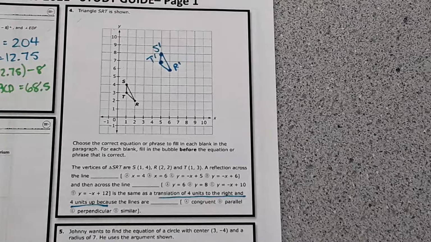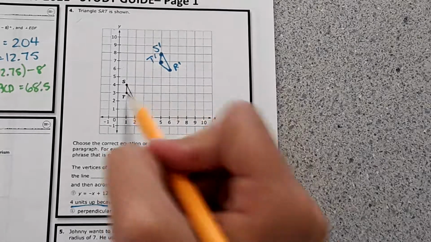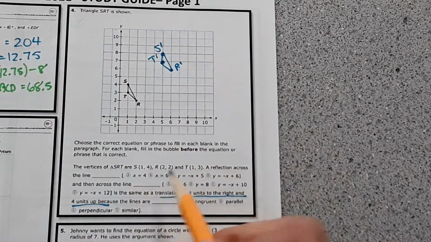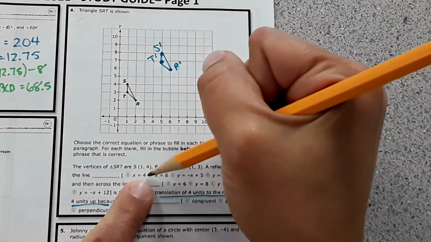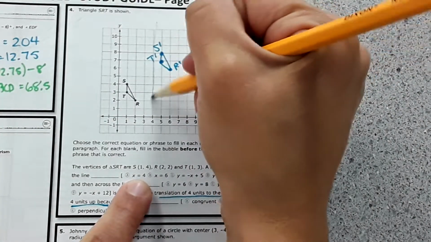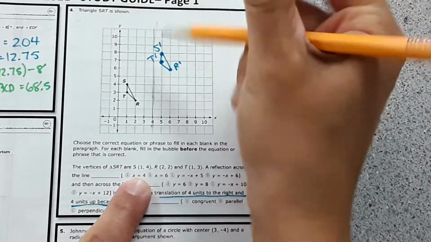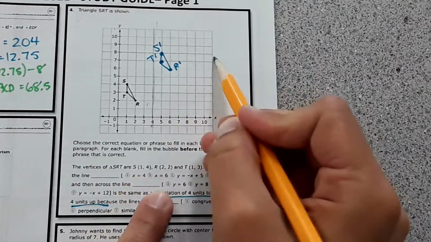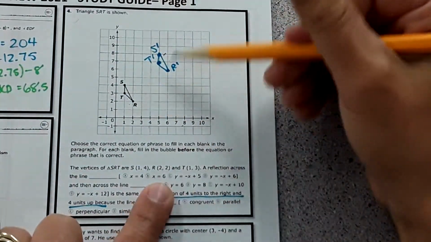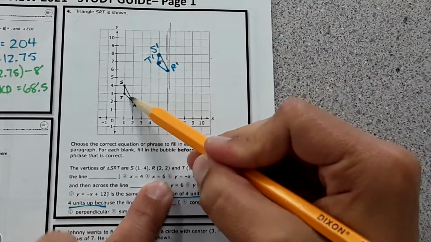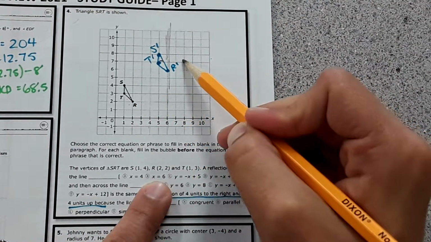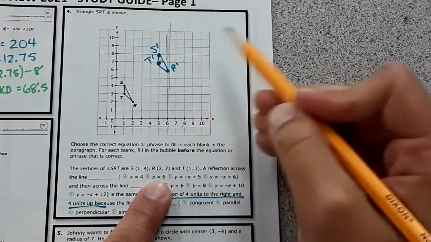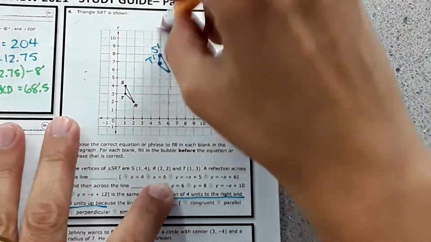What I'd recommend for this is guess and check. It wants this reflected twice over 2 lines, and it gives you the lines here. So I'm going to draw the line first, x equals 4. That would be right here. And I'm doing it in pencil because I'm going to erase. But if I was to reflect it over that line, it wouldn't land on that. And then reflecting it again, it's not going to land there. So I know that's not correct. Then x equals 6. If I were to reflect this original over that line, and then reflect it again, it's still not going to land there.